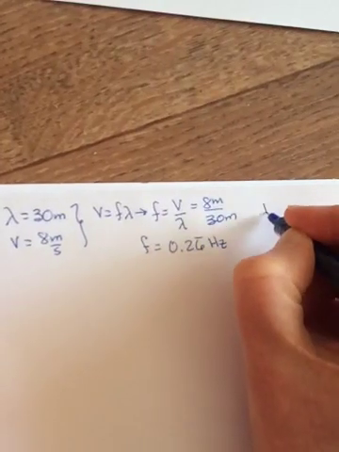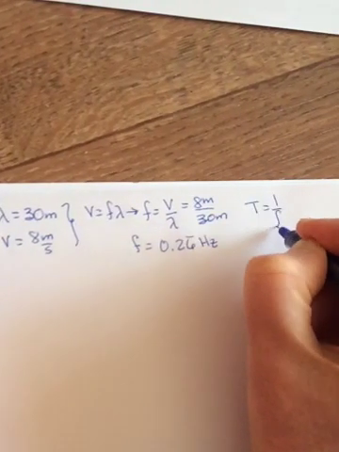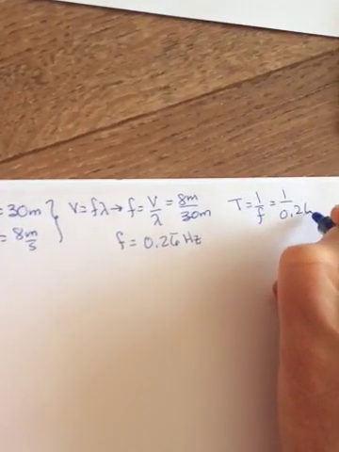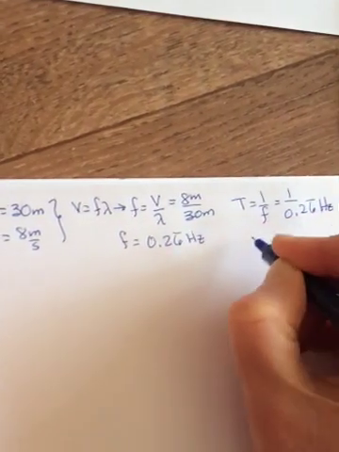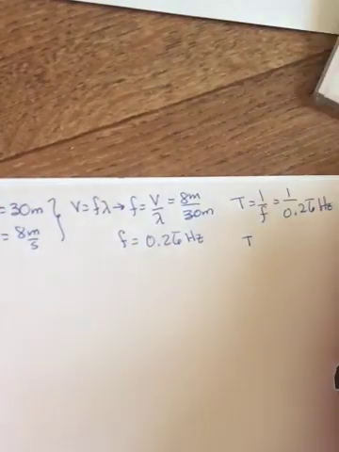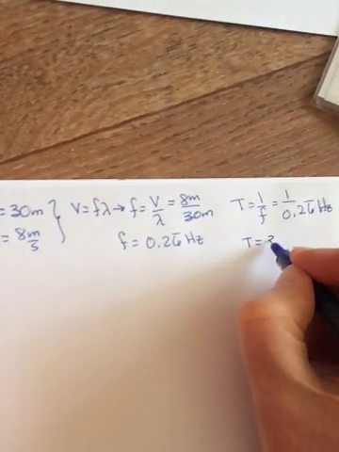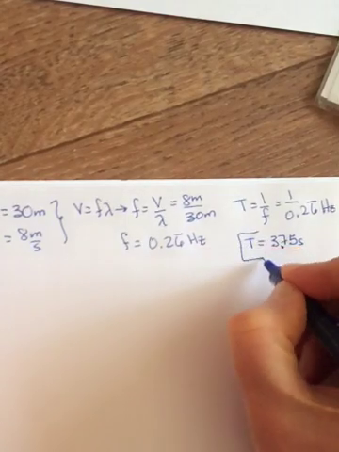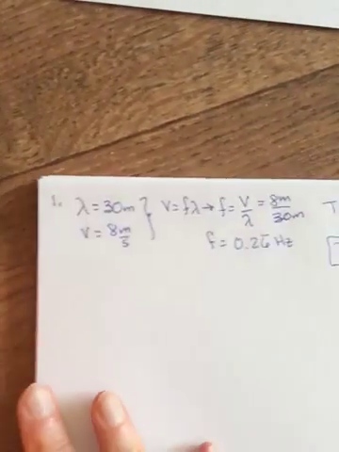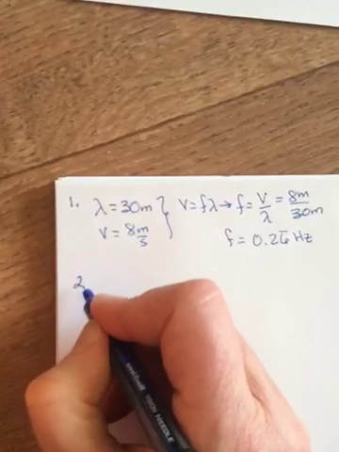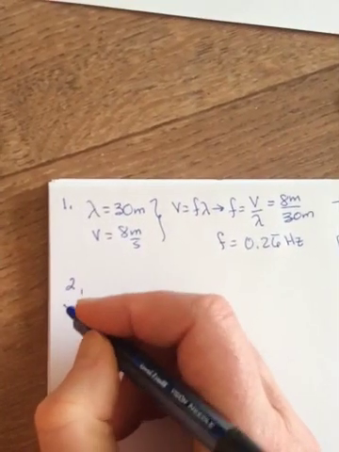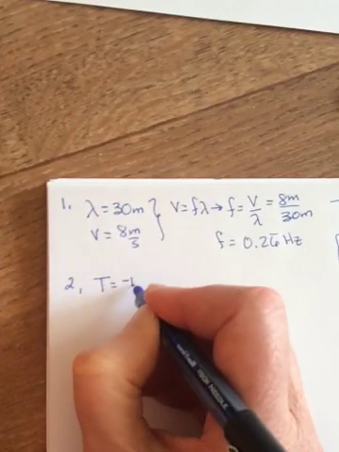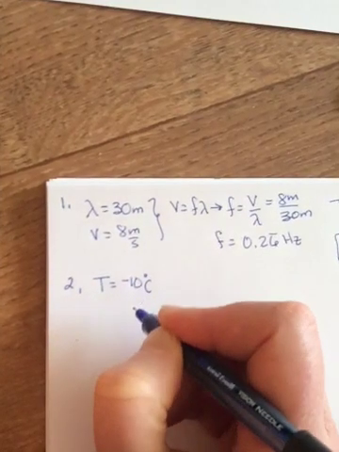And when you find that, you realize the period is just equal to 1 over f. So 1 over the 0.26 repeating hertz, and you should get a T of 3.75 seconds. And there is a decimal there, even though I didn't put it. Okay, number 1. Number 2 says, what is the speed of sound if the temperature is negative 10 degrees Celsius?